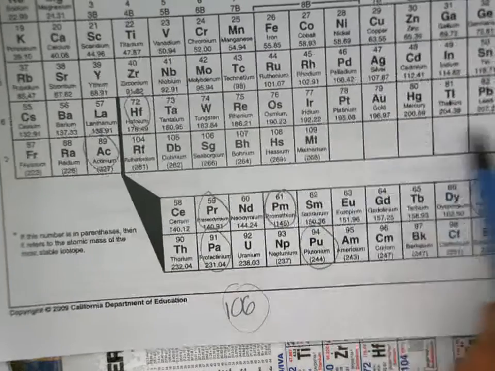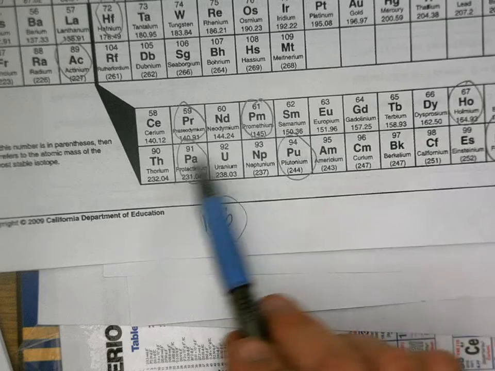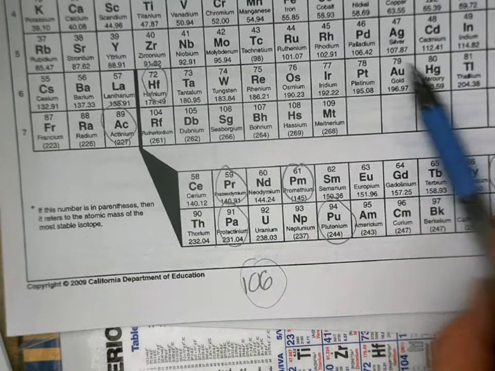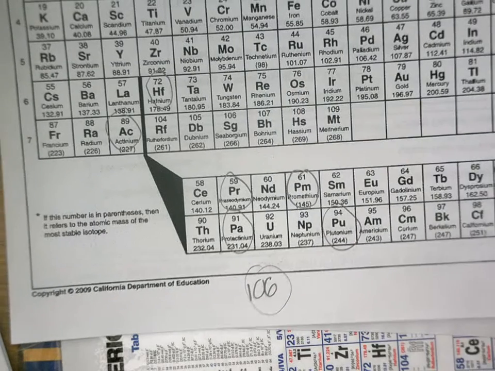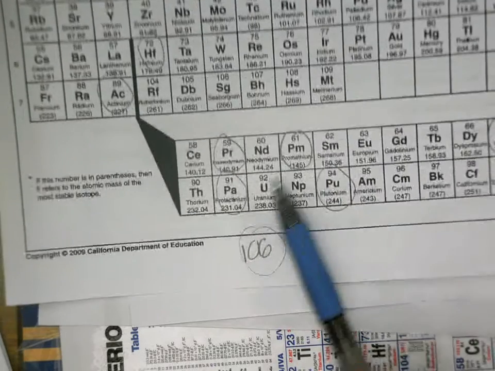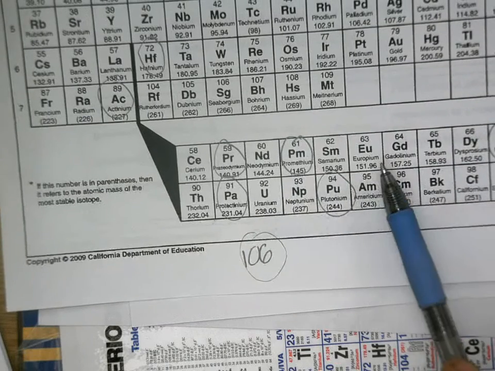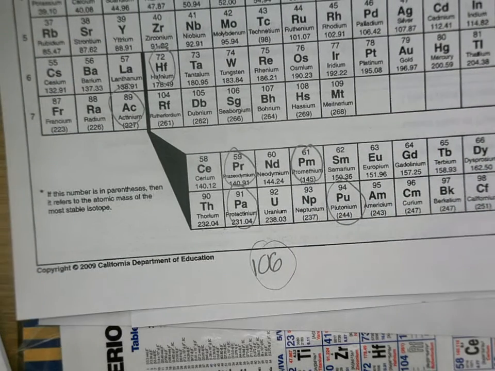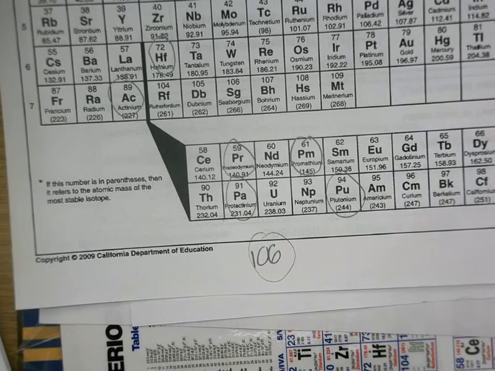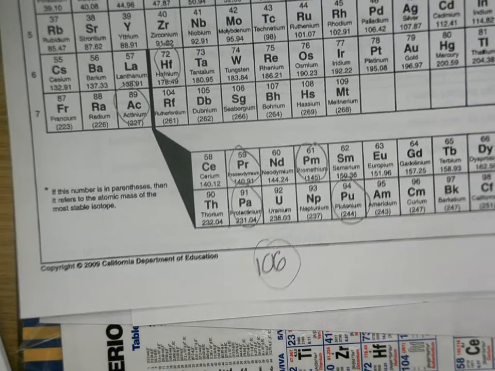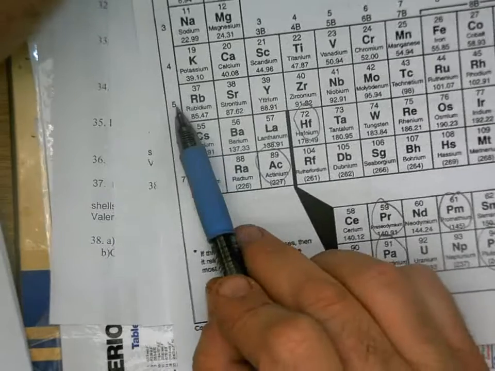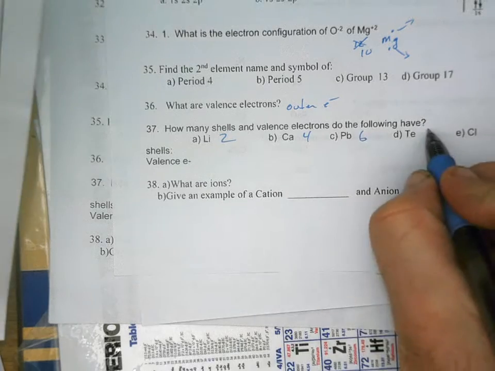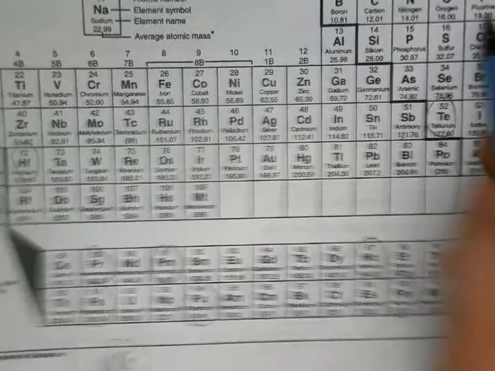I don't know where tellurium is off the top of my head. Okay, there it is, right over here. It's in period 5, so it has 5 shells. Chlorine is in period 3, so it has 3 shells, and argon also has 3 shells.